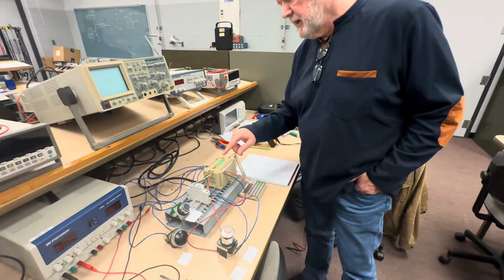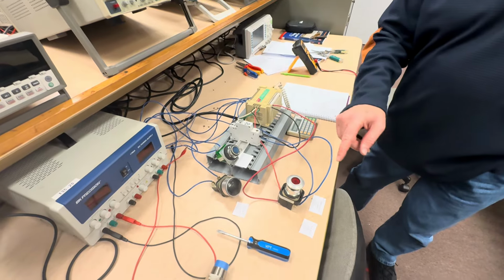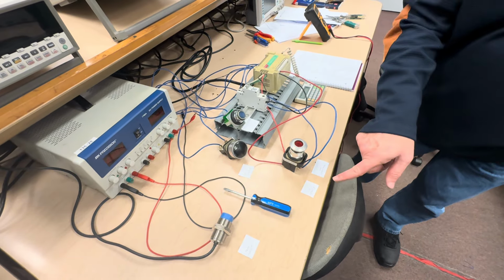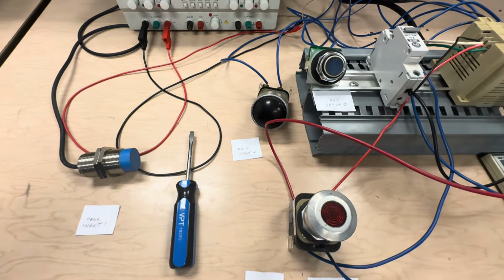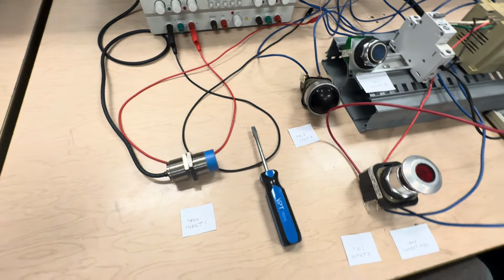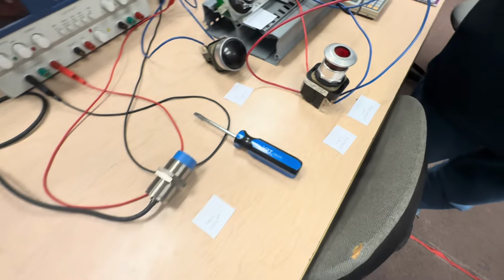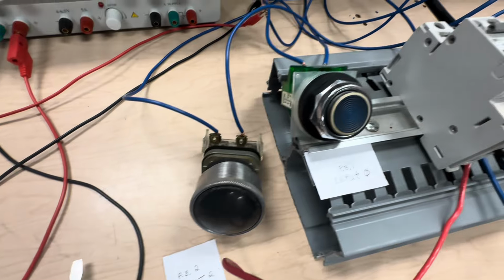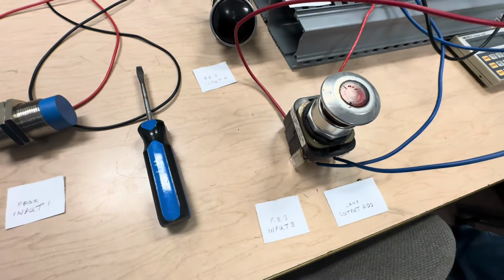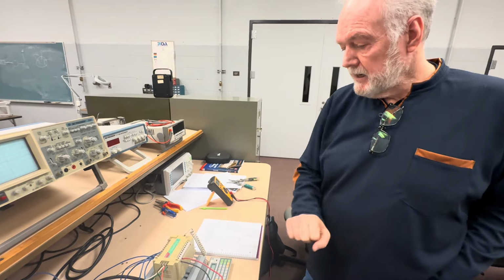The circuits that we have are inputs 1, 2, 3, and 4. That would be, as you can see here, input 1 is push button 1. We have then input 2, and input 3 is the red push button with the lamp integrated into it. And input 1 is the proximity switch. So now we want to know what combination of inputs will turn on that output.